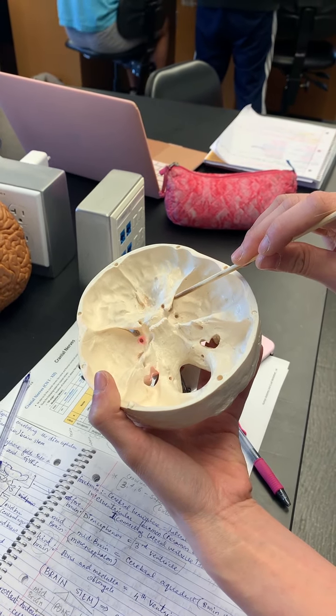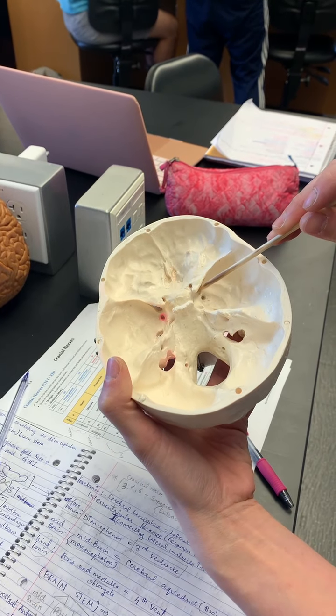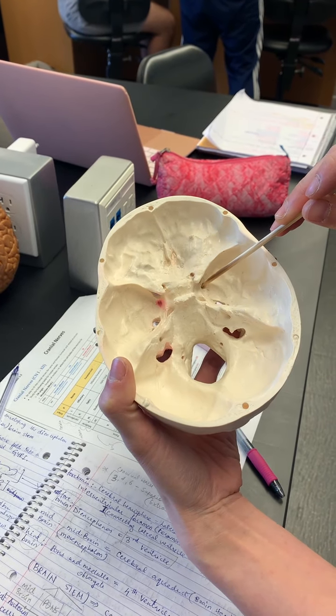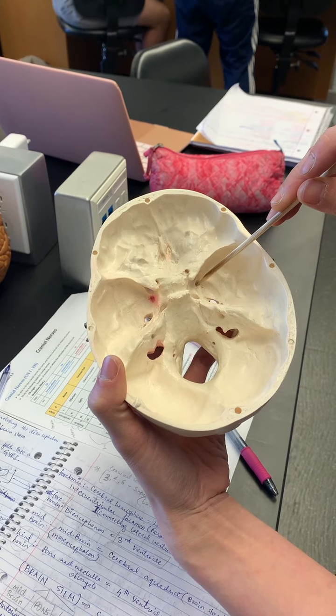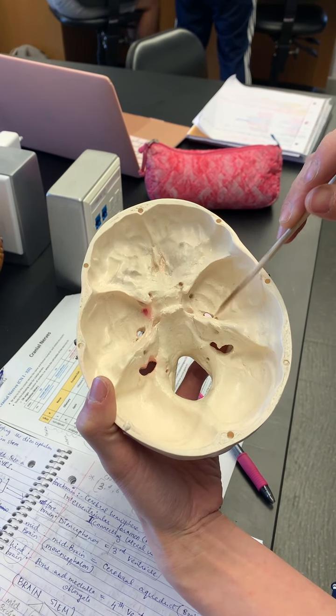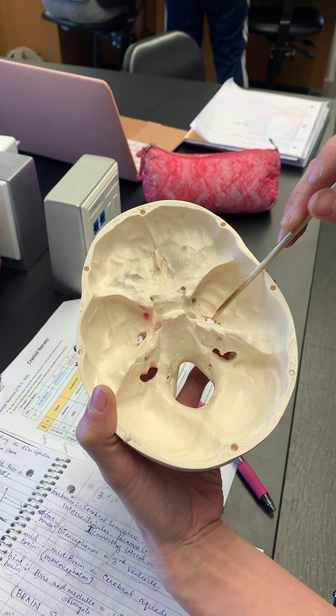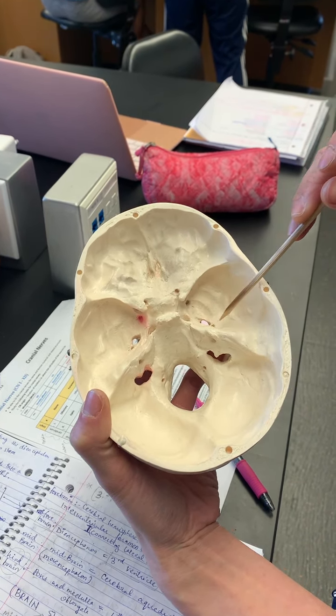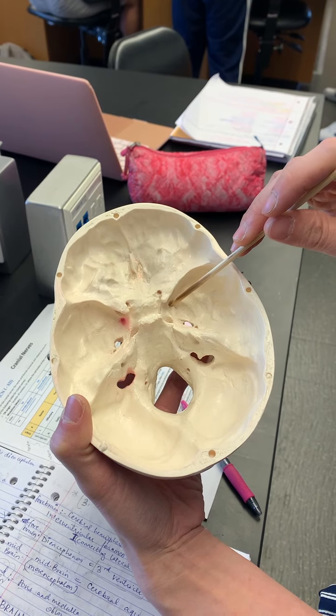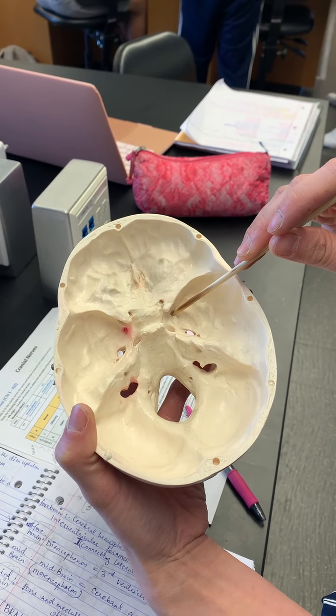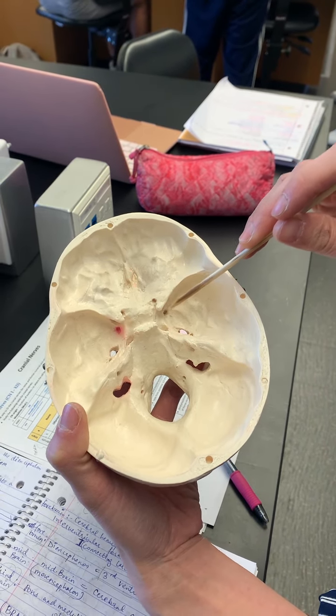Superior orbital fissure. Following along the same curvature, we see 3 holes that line along it. ROS: rotundum, ovale, spinosum. We're just going to worry about these 2. Foramen rotundum is the exit for the second branch of the trigeminal nerve, the maxillary nerve.